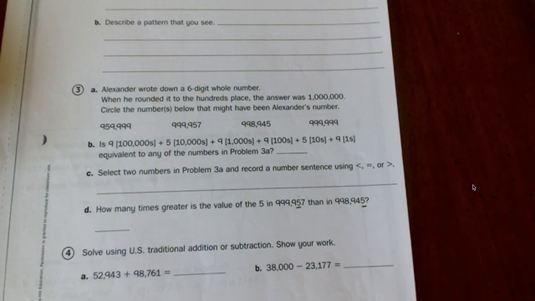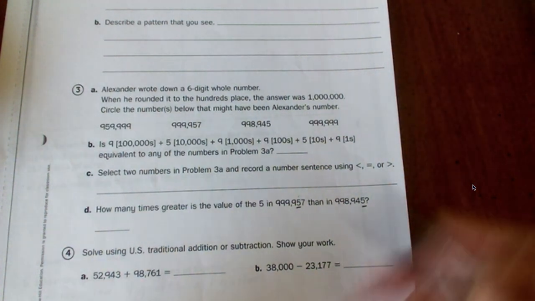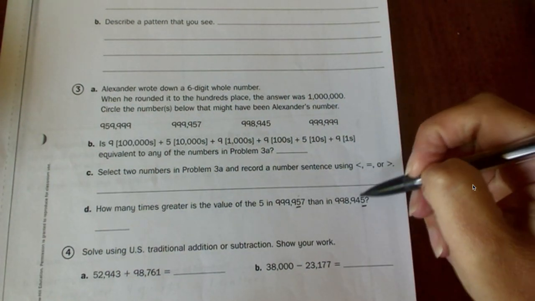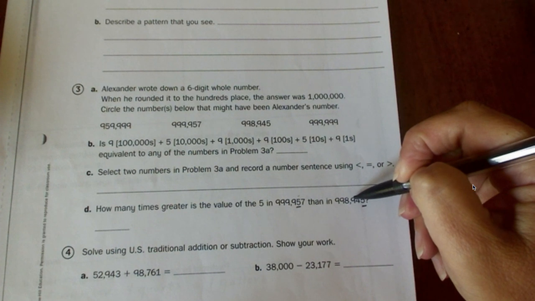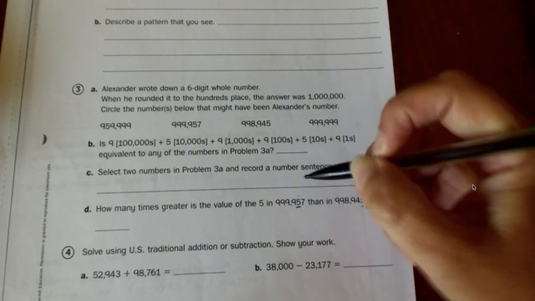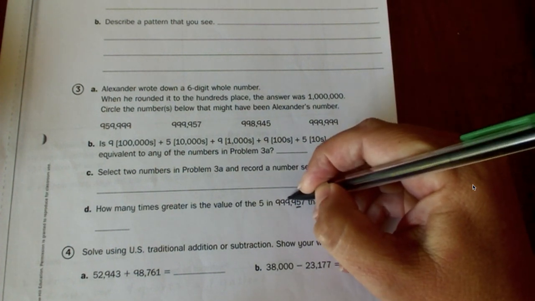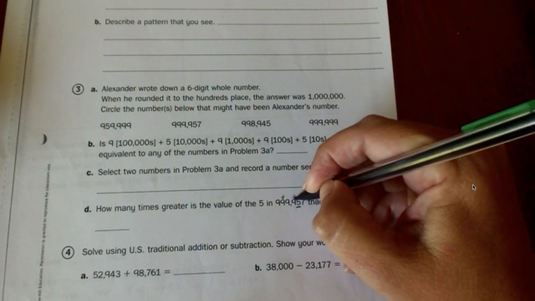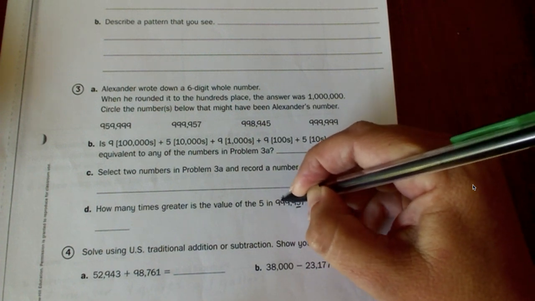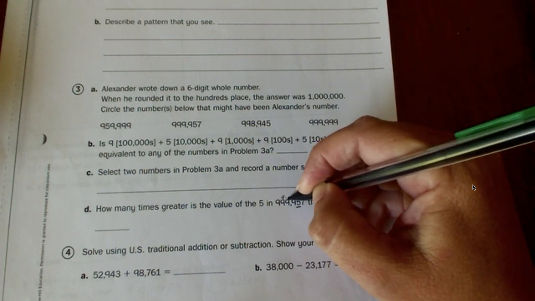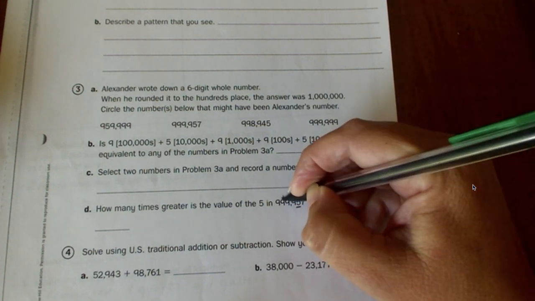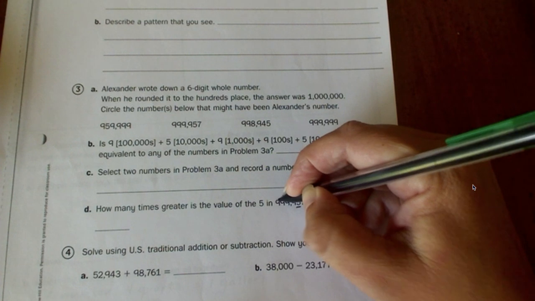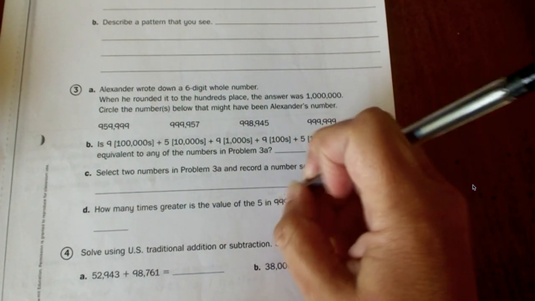So I may have just given you the answer. The 9 here is 100 times greater than the 9 here because I've jumped 2 place values. So this is 10 times greater, that's 100 times greater, that's 1,000 times greater.